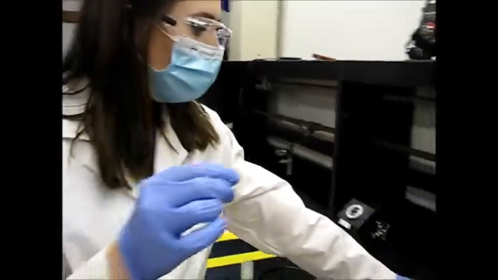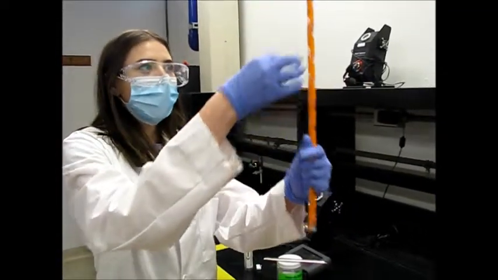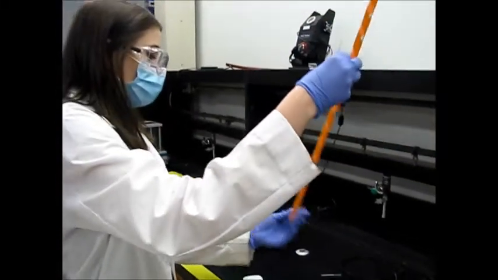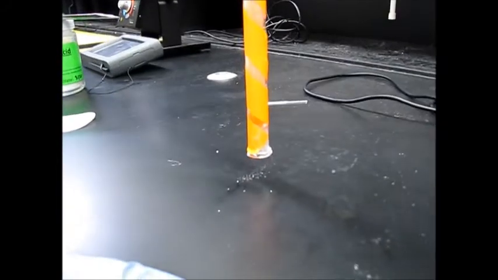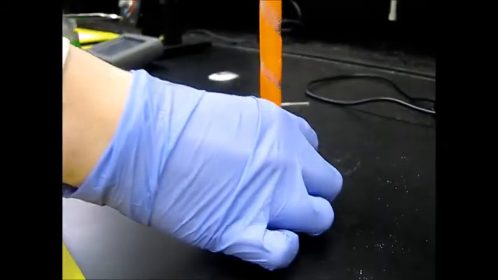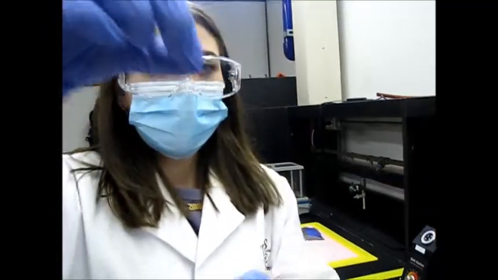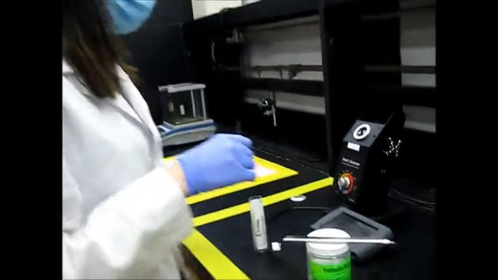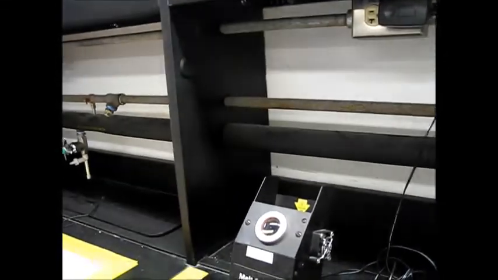The next thing you have to do is take one of these glass burettes, and we want to get our product down to the bottom. We can do this by just dropping the tube in there with the open side up, and it will fall down to the bottom. The next thing to do would be to come over and set up our melt station.